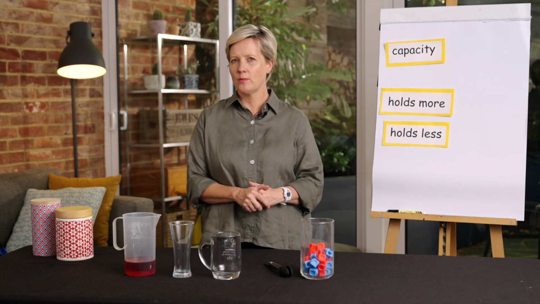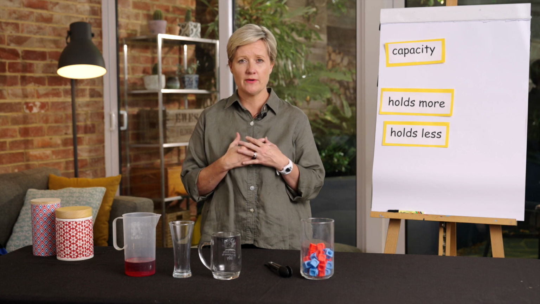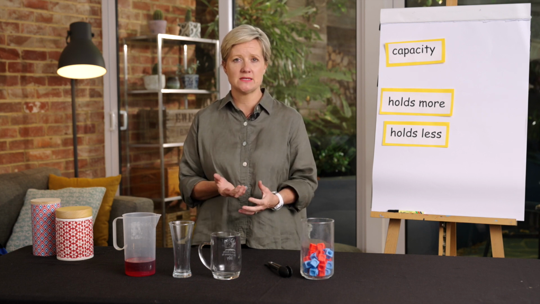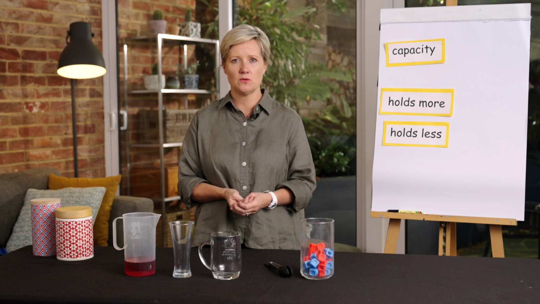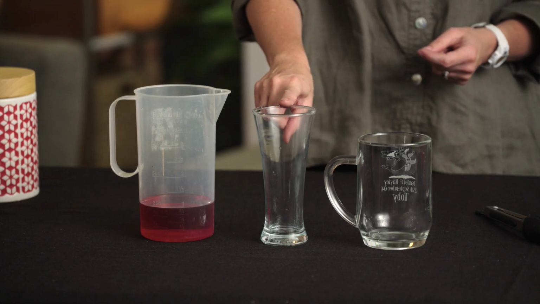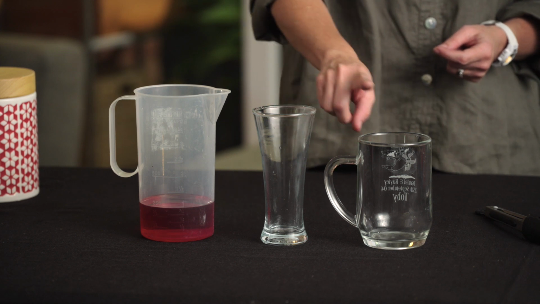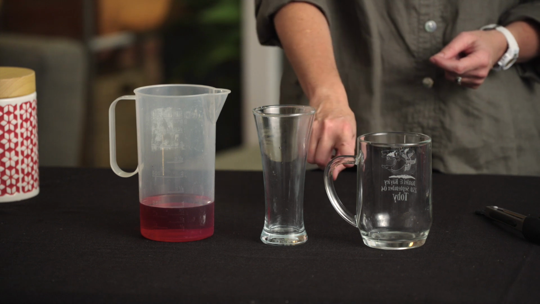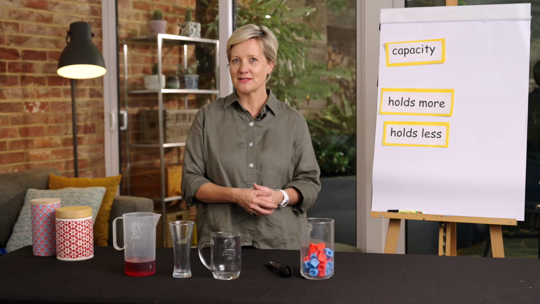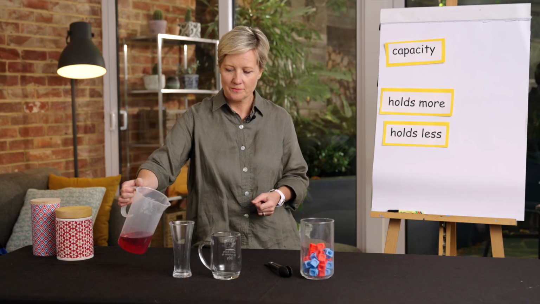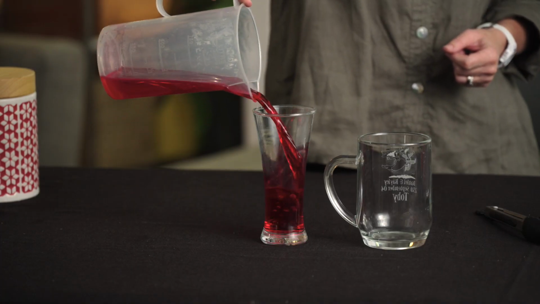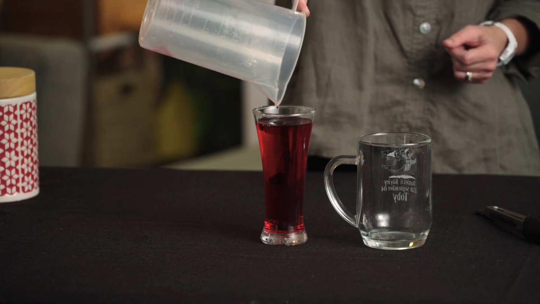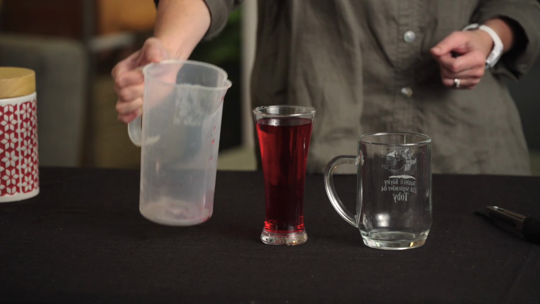Can you remember our problem? I was very, very thirsty. I need to choose the cup with the biggest capacity so that I'm not thirsty anymore. Am I choosing cup 1, the tall cup, or cup 2, the shorter cup, but also wider? Let's find out. It's nearly full. Full all the way to the brim.